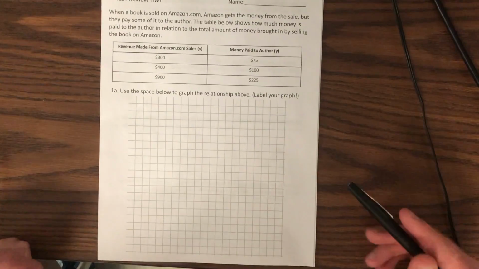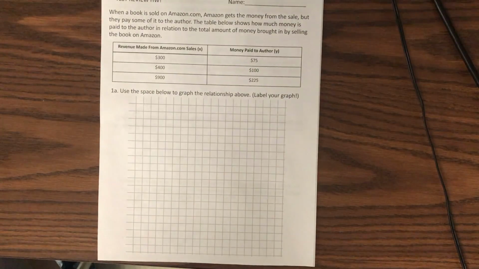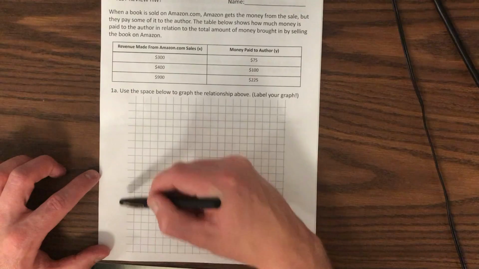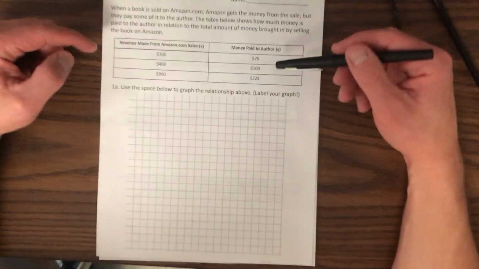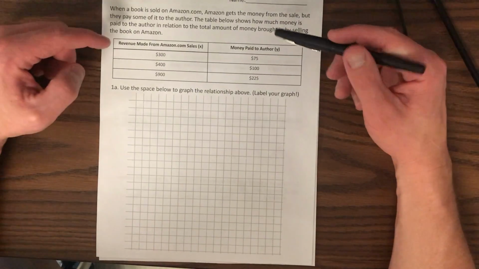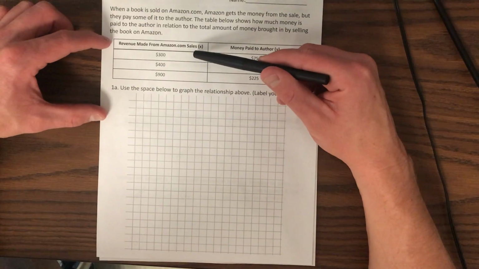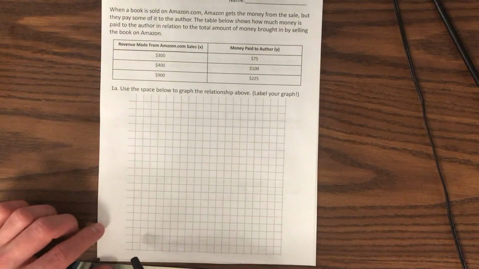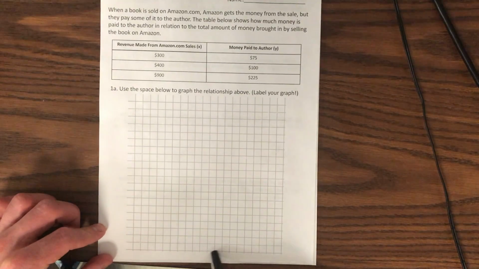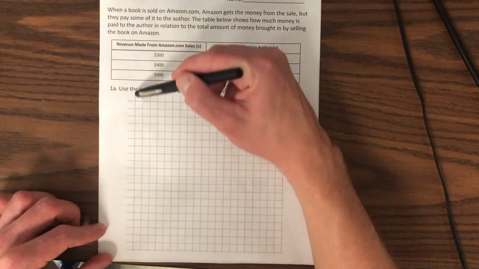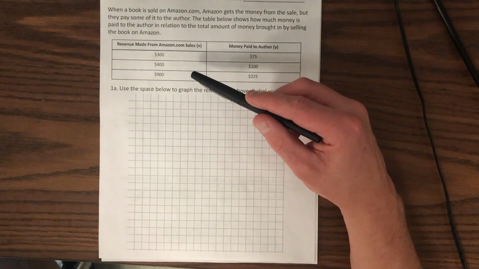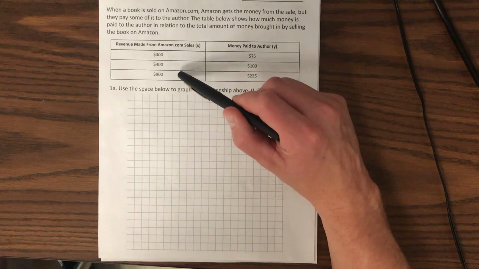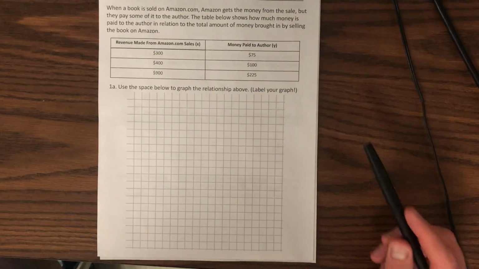And before we start any graph, we're always thoughtful about how we're going to scale the graph, how we're going to put the numbers on the y-axis and on the x-axis based on what values we're going to wind up graphing here. So I see on the x-axis I need to do 300, 400, and all the way up to 900. And I already counted earlier. I know that this is 20 boxes wide and 20 boxes tall. And so if I were to do 100 for every other box, that would get me to 1,000, and that would work pretty well.